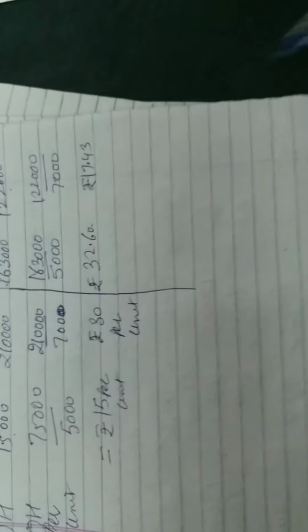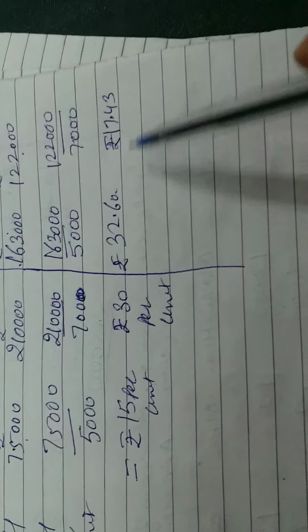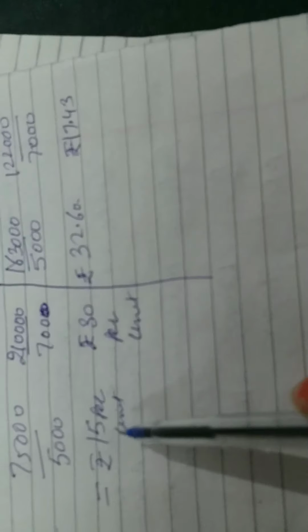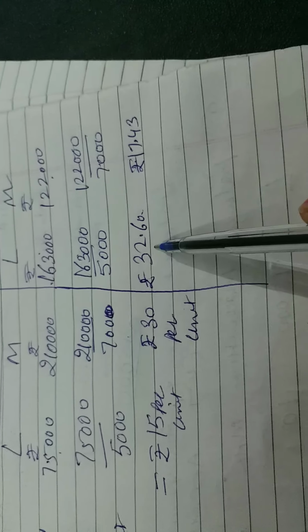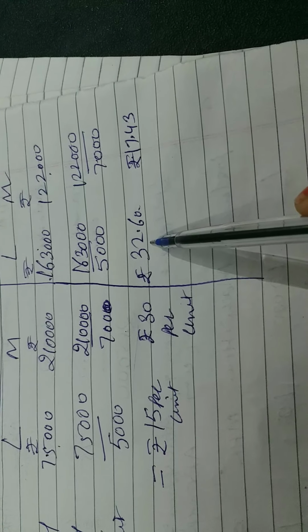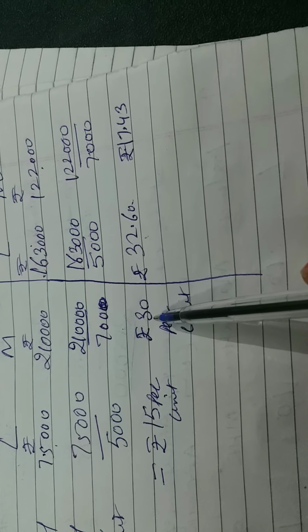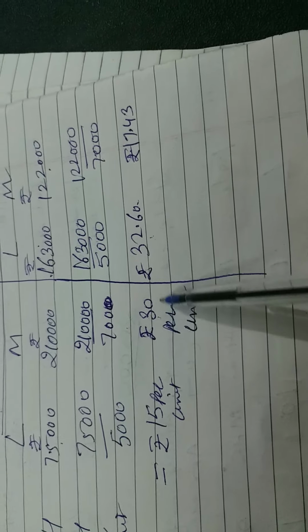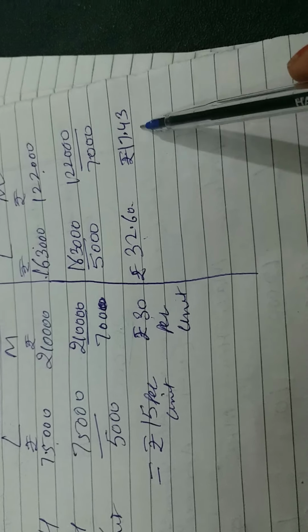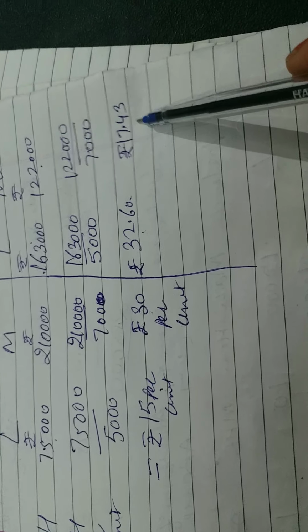Just see the paradox. We are charging 15 rupees as overheads for L, actually they are 32.60, and over here for M we are putting up 30 rupees, means we are charging very high, rather the rate is just 17.43.